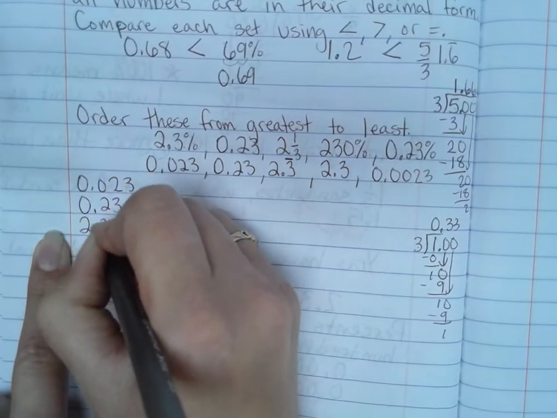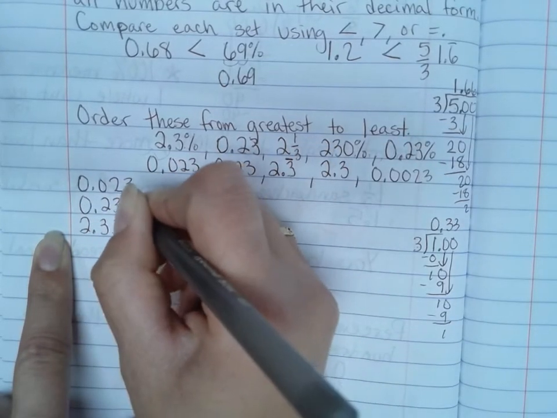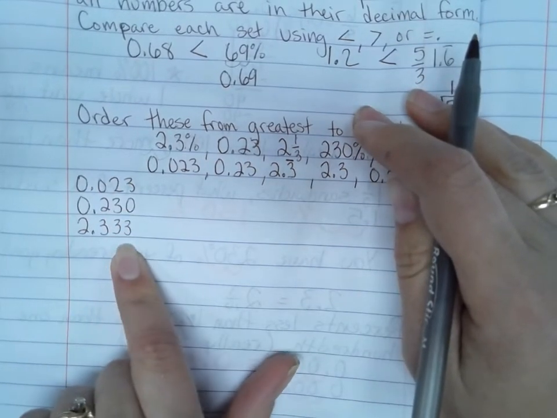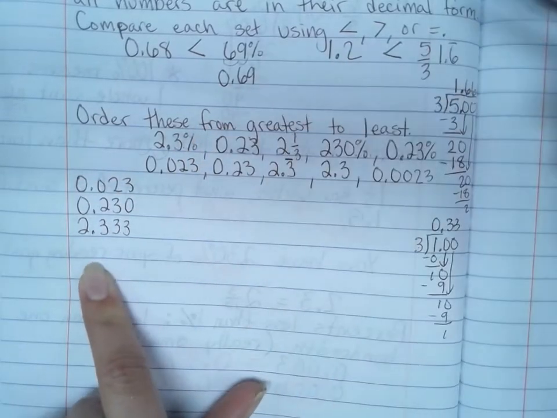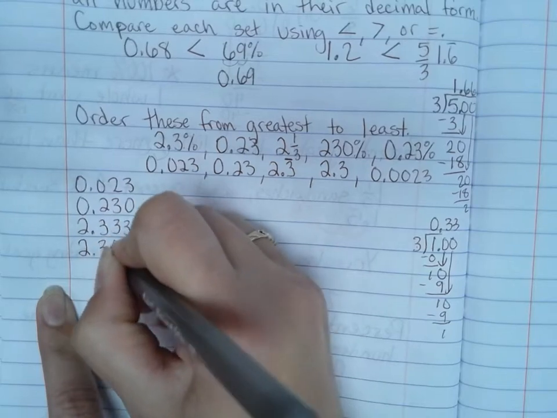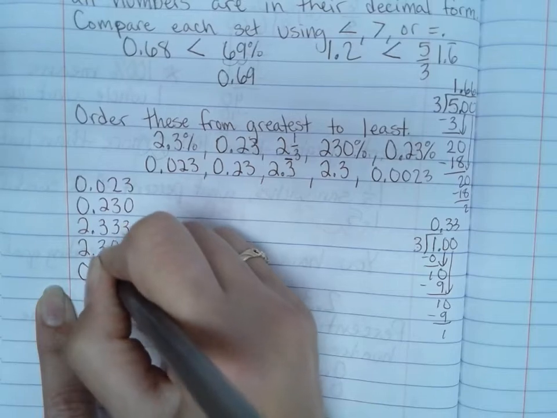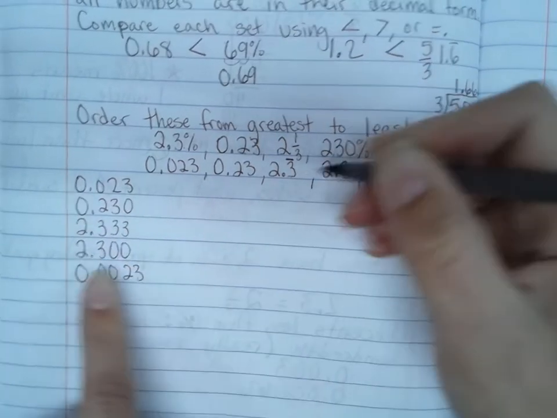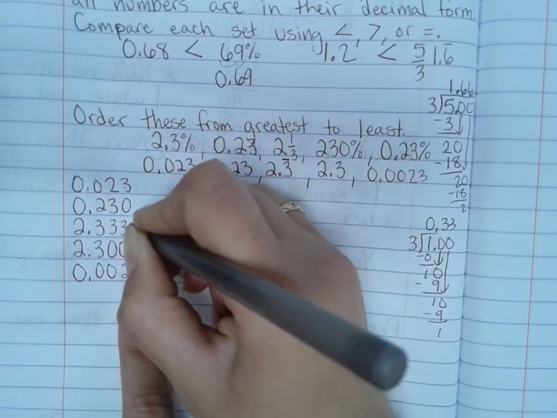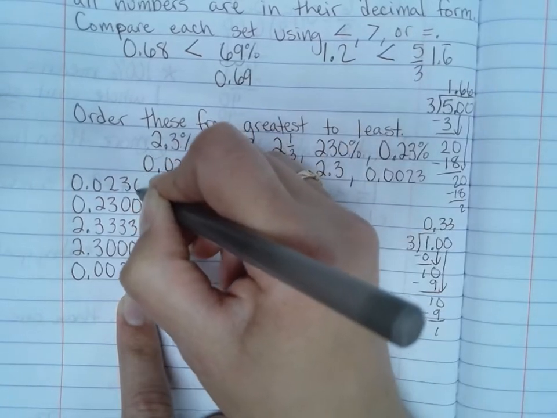2.3 with a line over it, so that would mean this would be 3, 3, and it would keep going like that. And then I fill in anything else so that I have every place value accounted for. 2.3, so here would be 0, 0, and then I have 0.0023. I'm just going to add a 0 here. Now this one, remember, it was 3 repeating, so I've got to put another 3 there. This one terminated, so it has a 0, and this one terminated, so it has a 0.